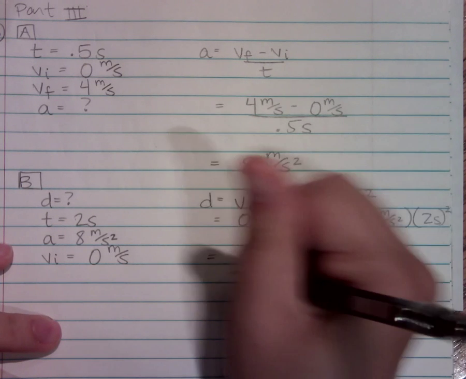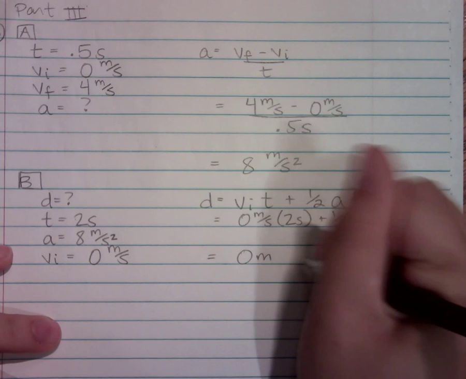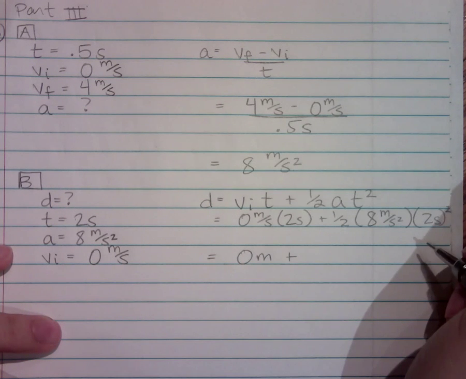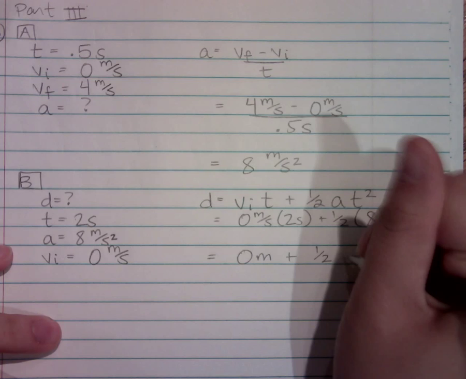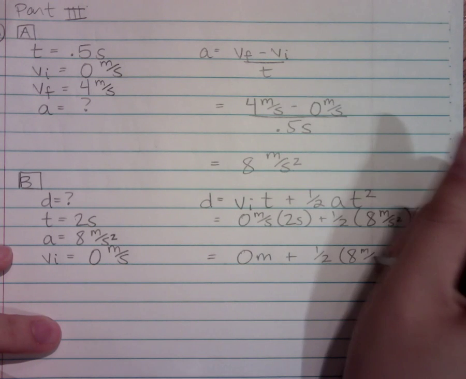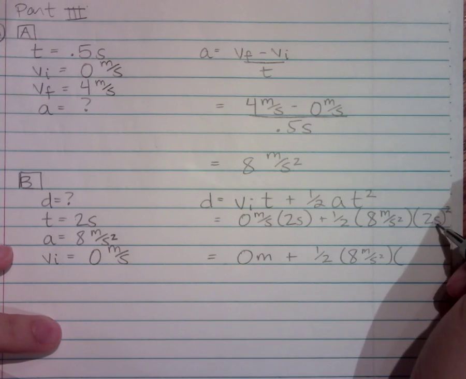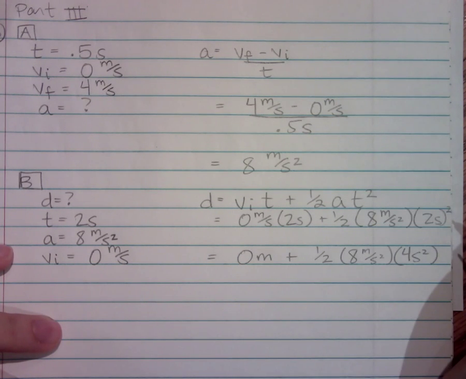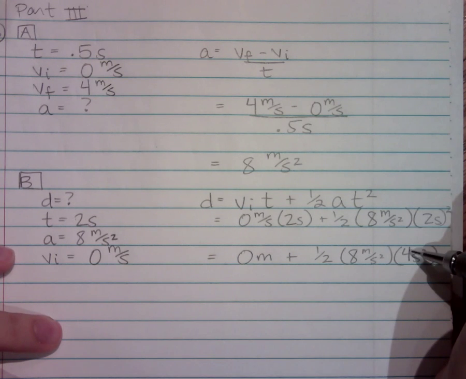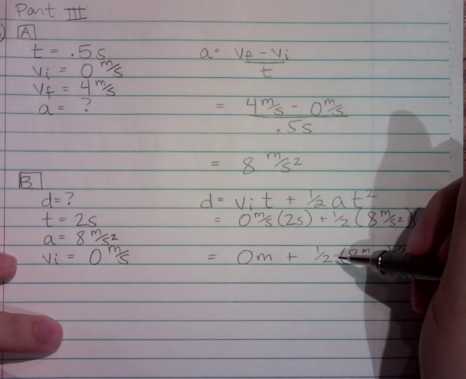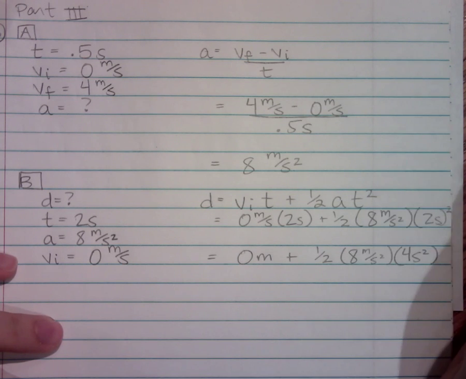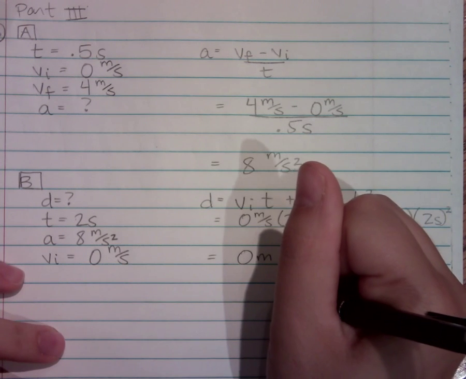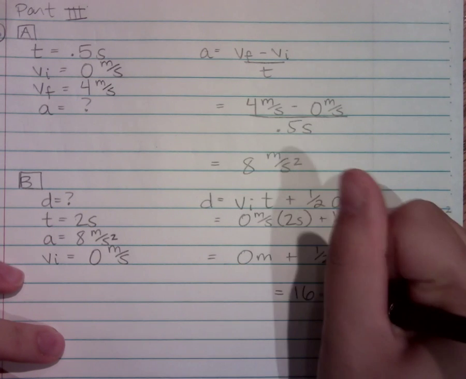this multiplies out to be 0, so I'm just going to write 0 meters here, plus, and then I have 1/2 times 8 meters per second squared times, and then I'm going to square this whole thing, so I'm going to get 4 seconds squared. So what is 8 times 4? 32. Divided by 2 is 16. So my answer is going to be 16 meters.